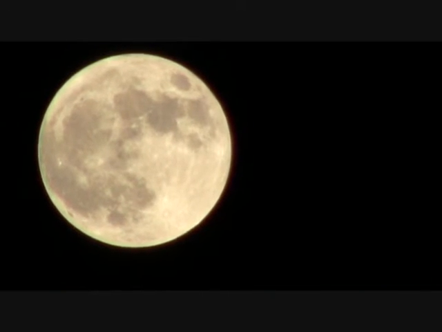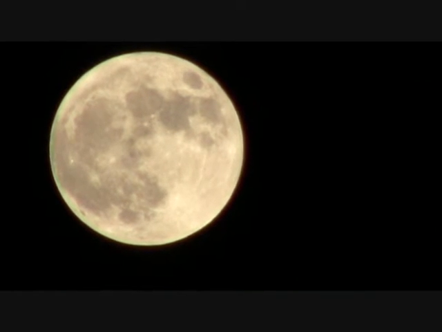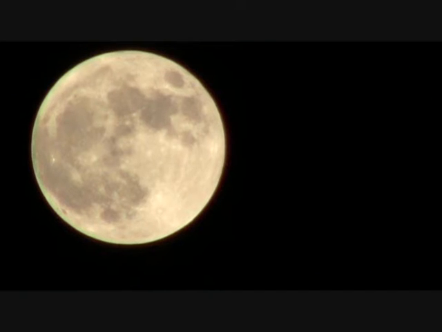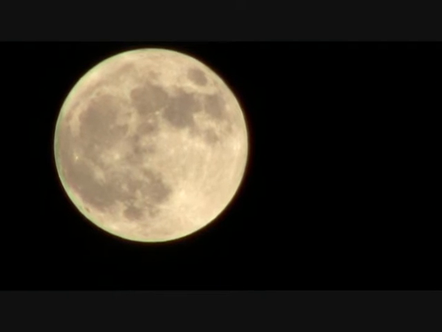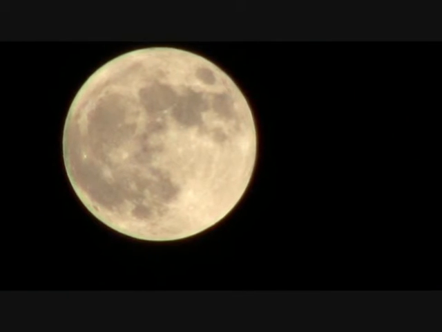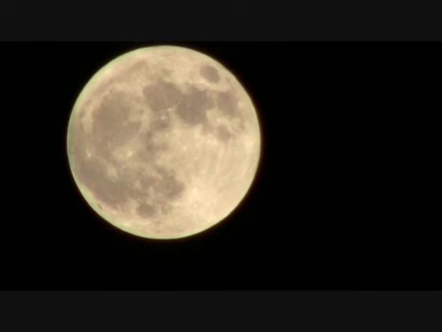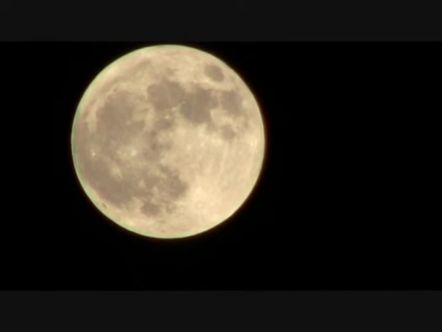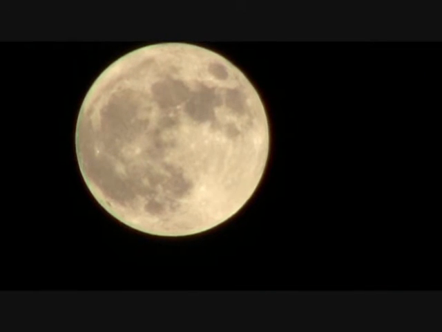Yeah, those are big movements that thing is making, because that's a large body in space, whether it's a spaceship or a hologram or anything else. It has mass, and it makes large movements when it goes left and right and back and forth like that.